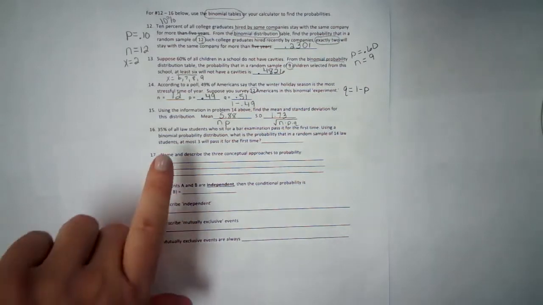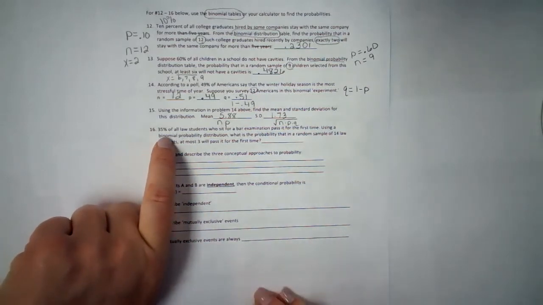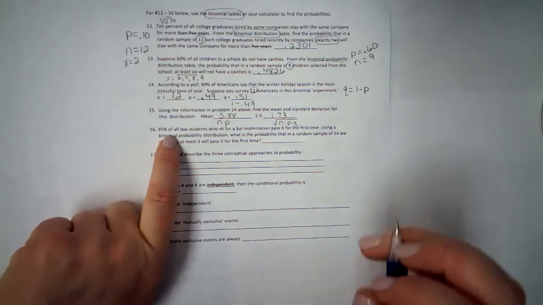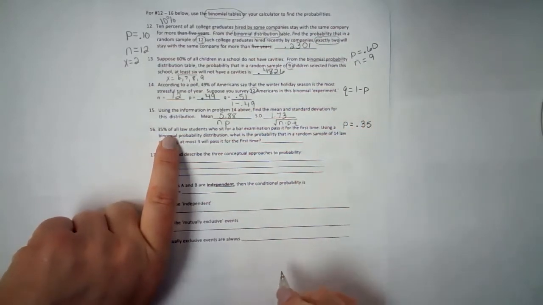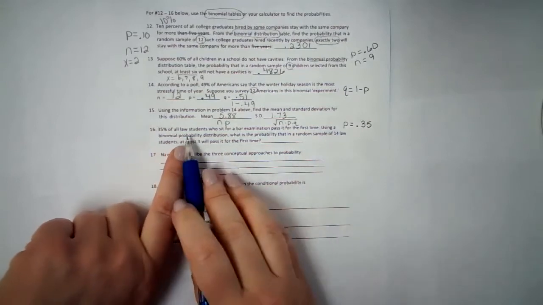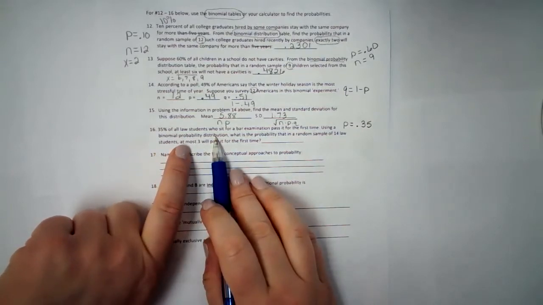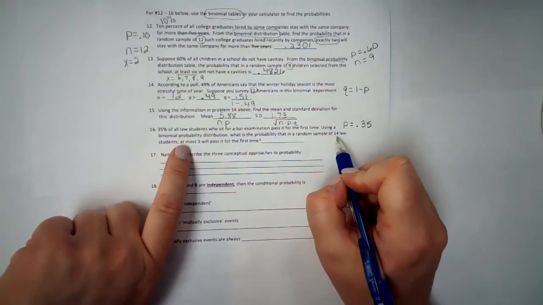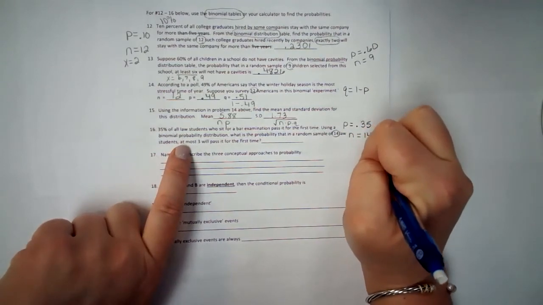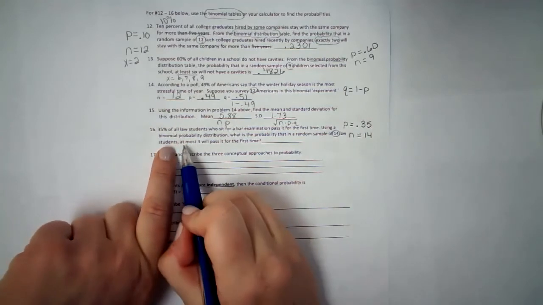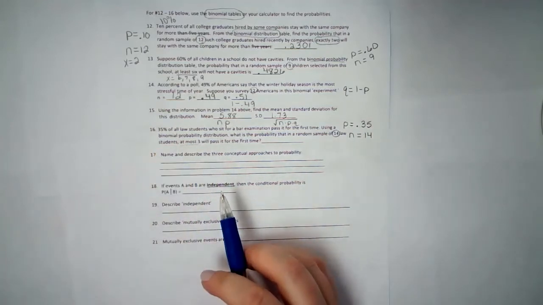All right. Now let's try 16. This is our last binomial distribution problem. Okay, 35% of all law students who sit for a bar examination pass it for the first time. So that is going to be our P. Our P is 0.35. Using a binomial probability distribution, so we know binomial, what's the probability that in a random sample of 14, that's our sample size, at most 3 will pass it for the first time?